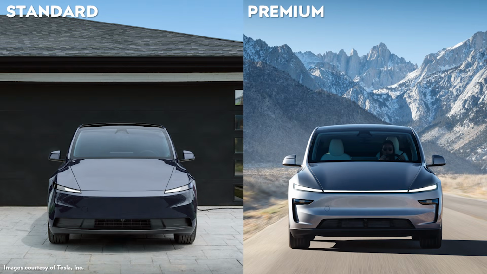You can also see that the front lower grille cutout area is quite a bit longer on the standard version of the Model Y as compared to the premium version. And when you look at the front end of these vehicles, the new standard version has a much cleaner front appearance as compared to the premium version. And I do like the light bar design, but overall I actually slightly prefer the standard version design over the premium version.